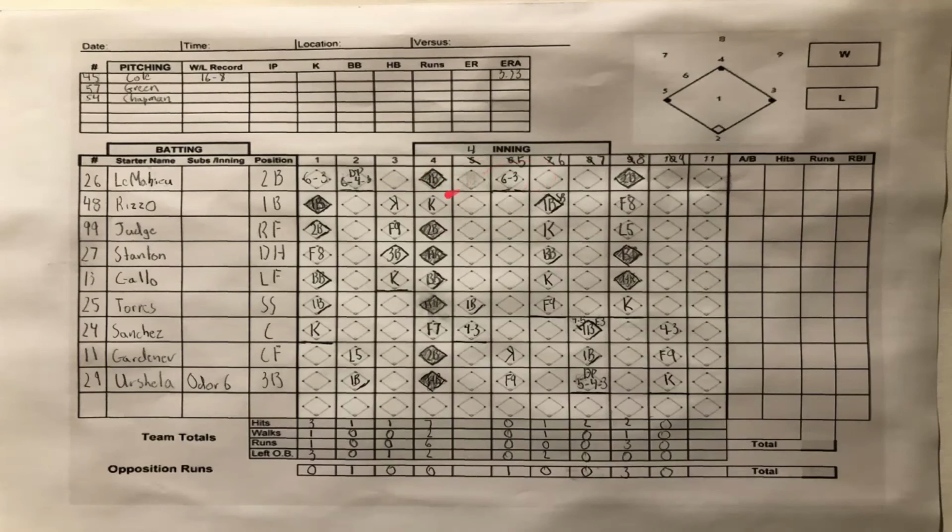In the 4th inning, 2 home runs were hit, which are labeled HR for home run. So those are right here and right here. In the same inning, Torres was hit by a pitch, which is labeled HBP for hit by pitch, and is counted as a walk at the end of the inning. So that's right here, HBP. In the 6th inning, Rizzo stole second base. So that is indicated by an SB between first and second base to show the stolen base.